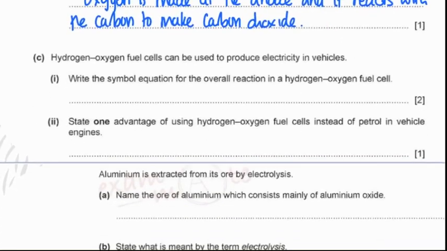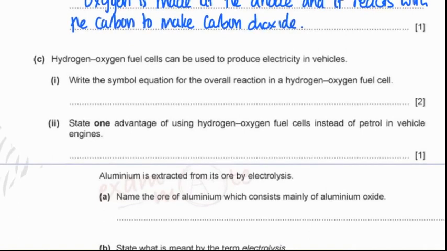Hydrogen oxygen fuel cells can be used to produce electricity in vehicles. Write the symbol equation for the overall reaction in a hydrogen oxygen fuel cell. So it's asked us for a symbol equation, so we must write the symbol equation. And of course, it is hydrogen gas reacting with oxygen to make water. Now, all we need to do is balance that. We've got 2 oxygens here, so we must have 2 oxygens here. And now we've got 4 hydrogens here, so we must add a 2 here to make 4 hydrogens here, and then we're balanced.